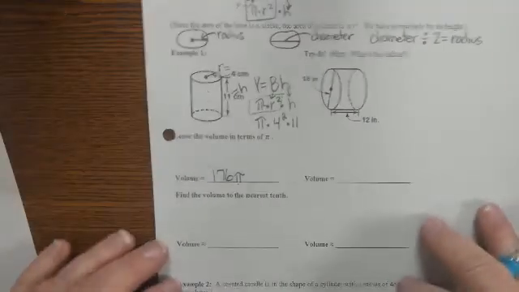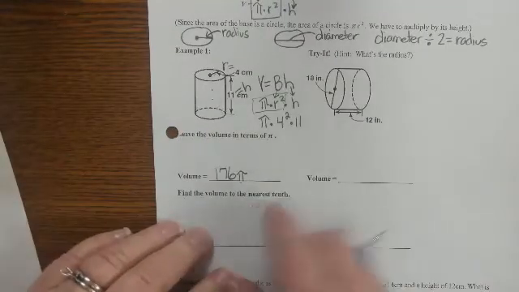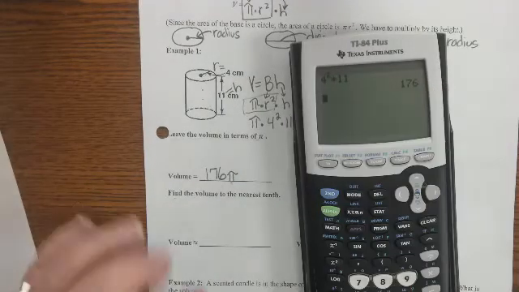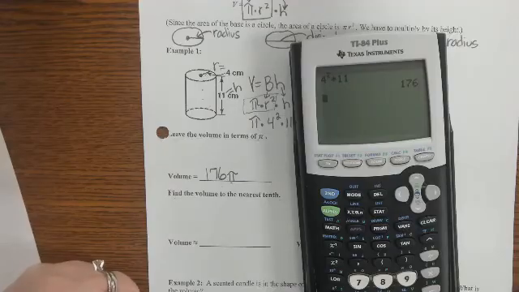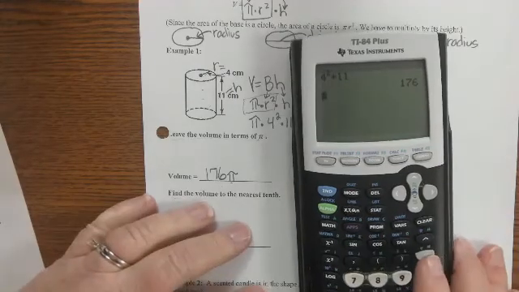So I'm going to come back here. It says find the volume to the nearest tenth. We do not use 3. Okay, I don't care what anybody says, 3 is just an estimate. It is not the actual what pi is. Pi is an irrational number. It goes on and on and on, so we use the pi button.